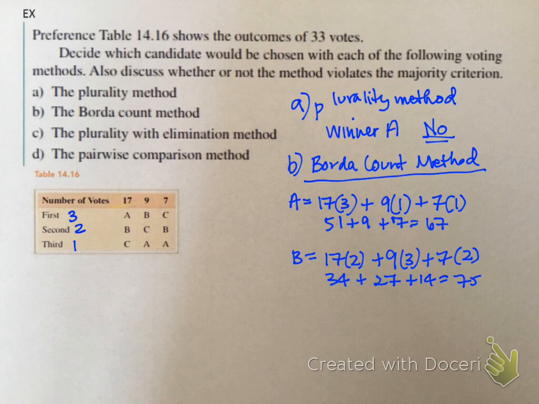Okay, and then let's do C. Using the Borda count method, in first place, for the 17 votes, C is in last place. So 17 times 1. In the next column, C is in second place, so 9 times 2. And in the third column, C is in first place, so 7 times 3. So what do I get? I get 17 plus 18 plus 21. If I add those together, I'm going to get 56.